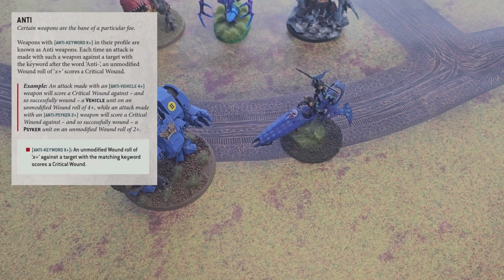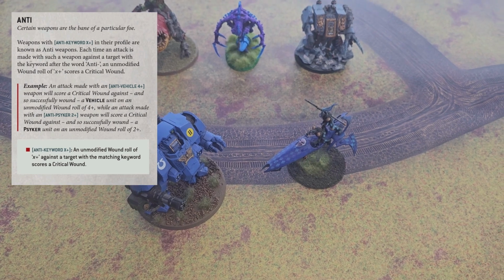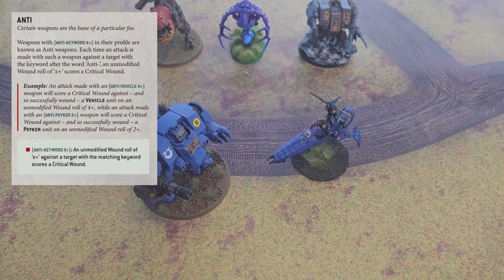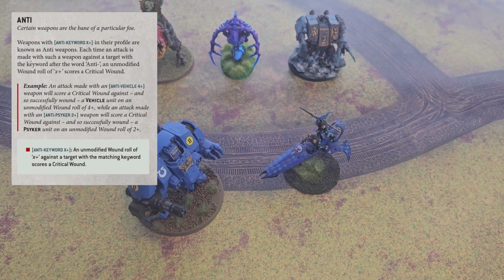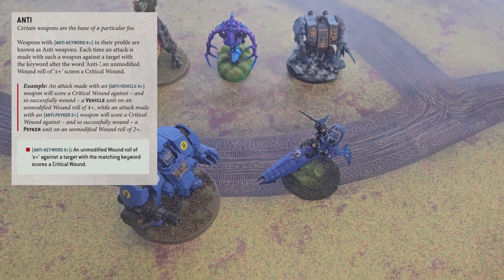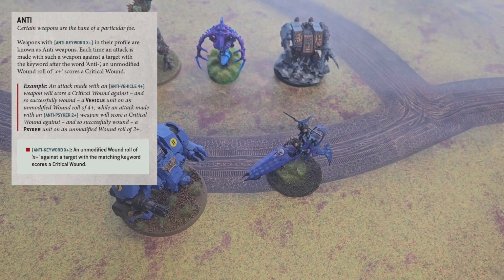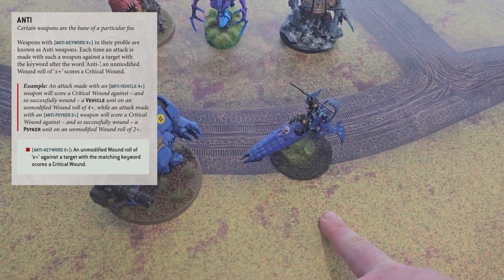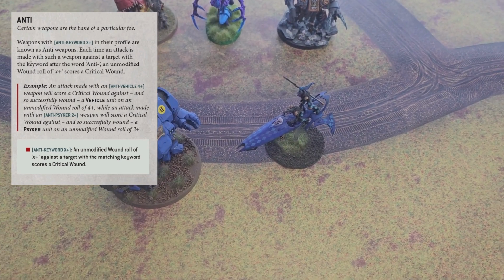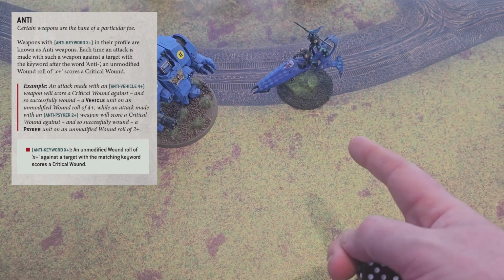So next up, we're going to look at the anti-keyword. What anti means is, it will have either anti-tank or anti-infantry, and it will have a number like 2+ or 4+. This means against that keyword type, it will wound on that number, and that will be a critical wound. We can take an example here. The haywire bike shooting into a dreadnought. We're going to say it has 4 attacks, and it has anti-tank 4+.